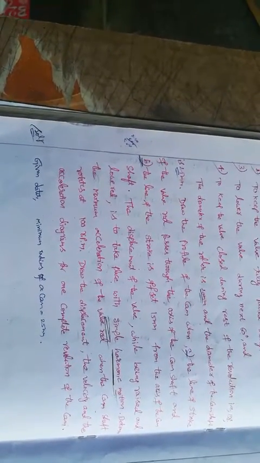Right, once again repeat, all of you note down. First point is to raise the valve through 50 mm during 120 degrees rotation of the cam. Second one, to keep the valve fully raised through the next 30 degrees. Third one, to lower the valve during the next 60 degrees. And to keep the valve closed during the rest of the revolution, that is 150 degrees.